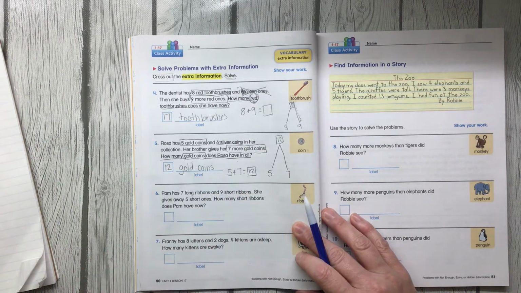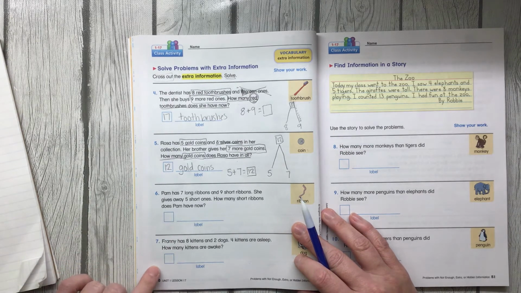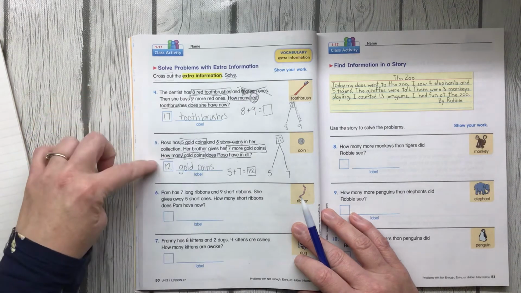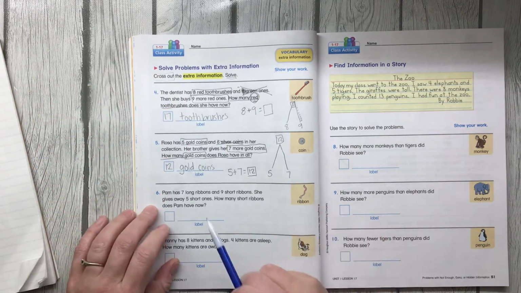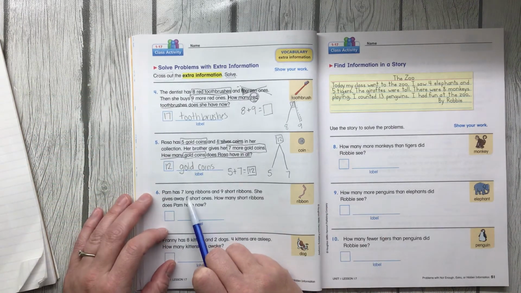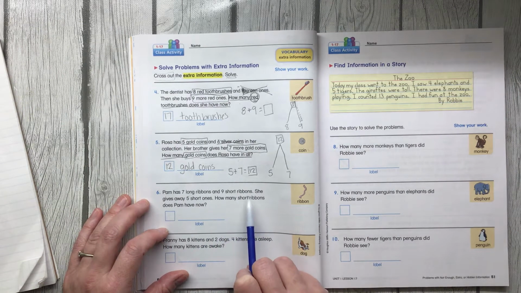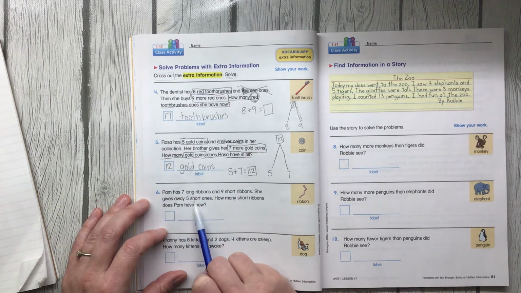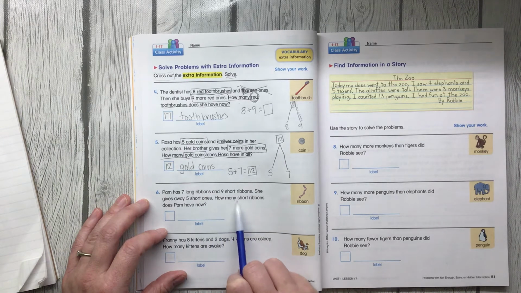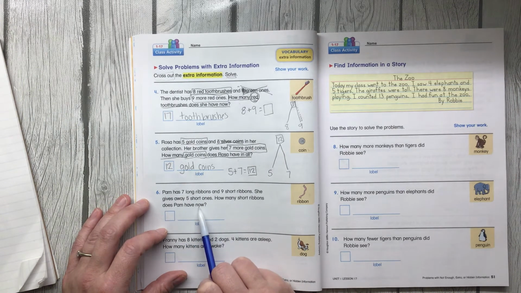All right, I'm going to go ahead and read this one and then pause it so that you can solve it. And then I'll read the next one, pause and solve. I do, we do, you do. Pam has 7 long ribbons and 9 short ribbons. She gives away 5 short ones. How many short ones does Pam have now?